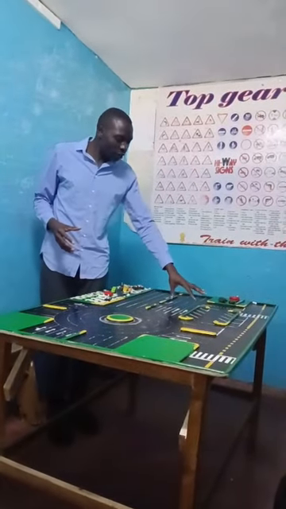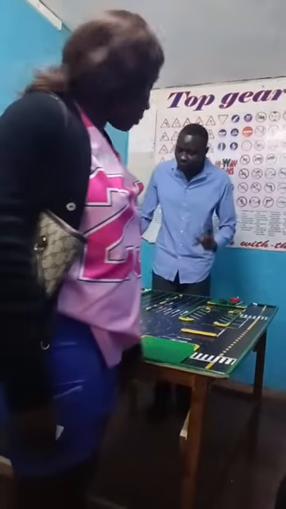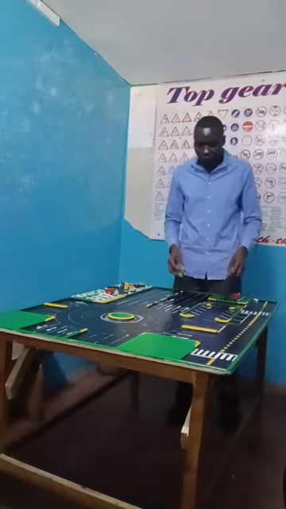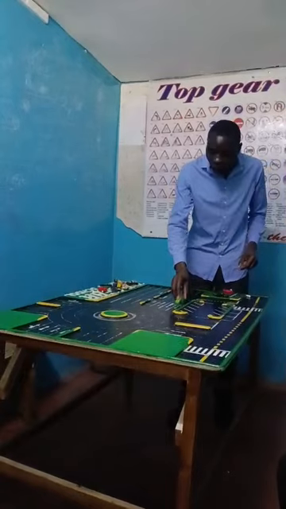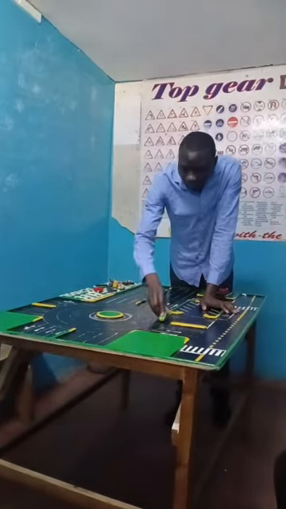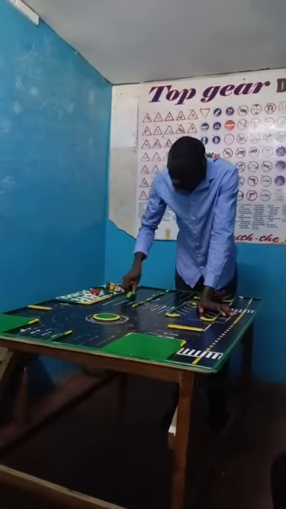So what's a lane? We have talked about the lane. A lane is a path on the road which moving vehicles are using. This is what we call a lane. Altogether, it's a path on the road which moving vehicles are using.